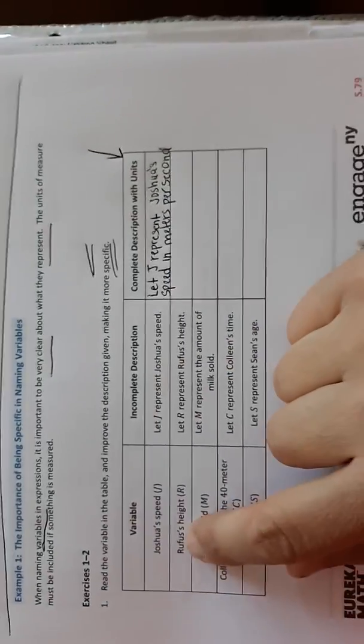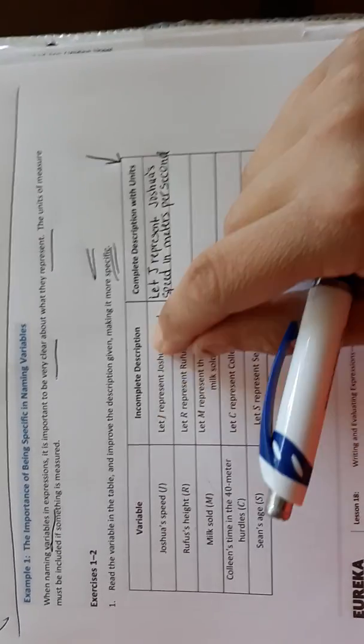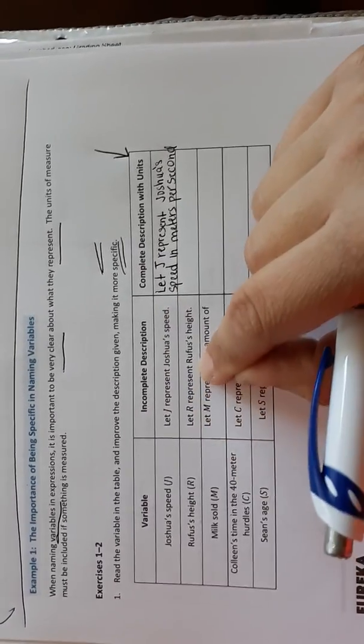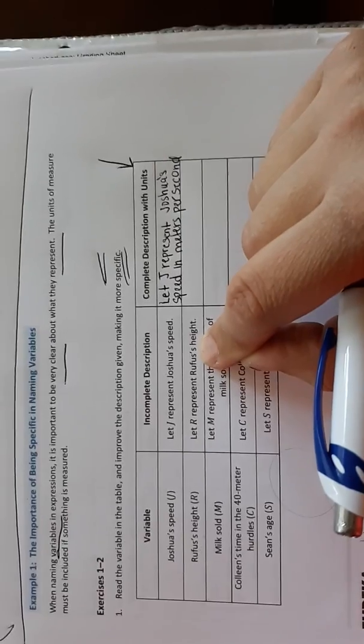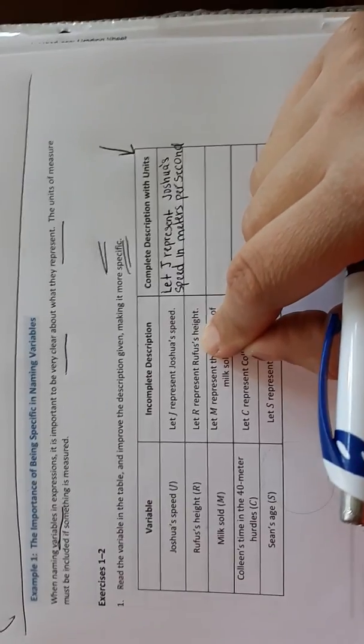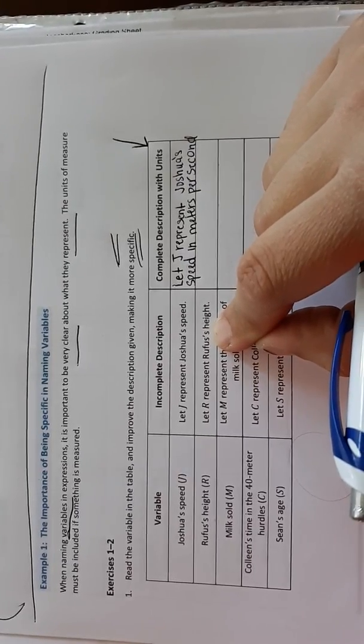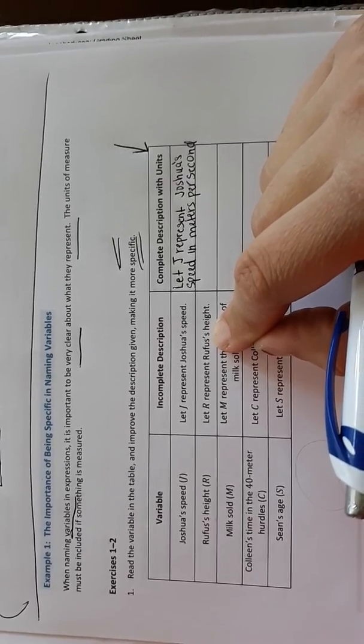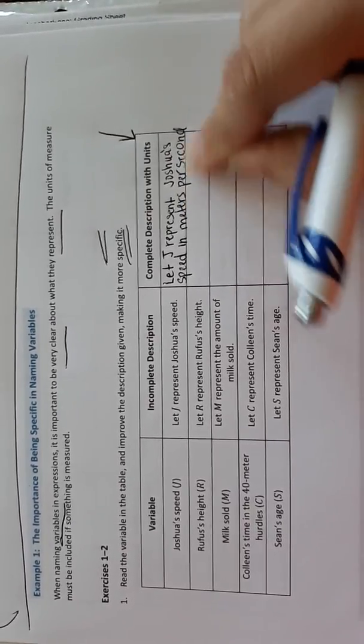Okay, moving on to the example about Rufus. Rufus's height is going to be R, and this is not something we want to write: let R represent Rufus's height. Well, is Rufus a dog? Is Rufus a kitten? Is Rufus a person? Well, we need to be more specific, right? Using some sort of unit of measurement.